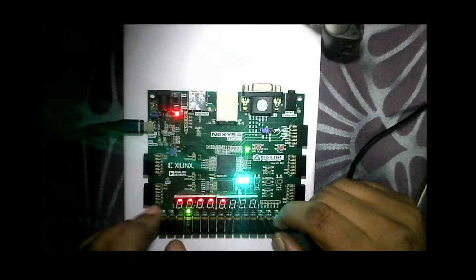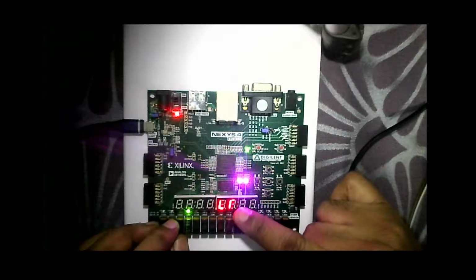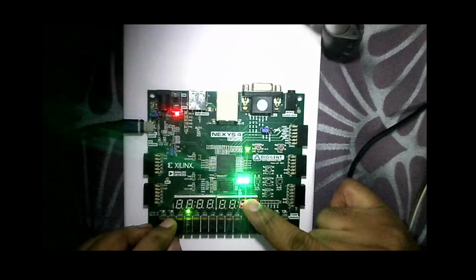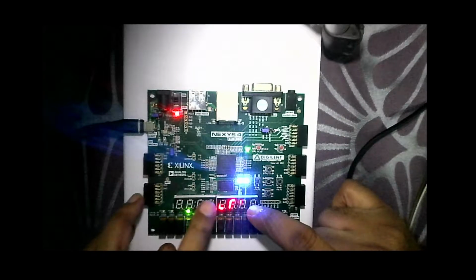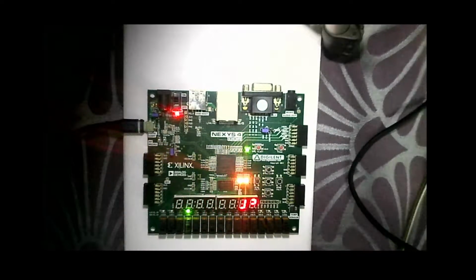So let's say 1 0, everything else is 0. So what I'm trying to do is count to a hex of 1000, right? On the right hand side it will display that. On the left hand side I'll have a counter running. Okay, so let's see how it's going to work.